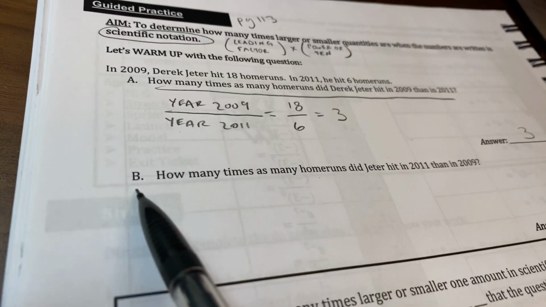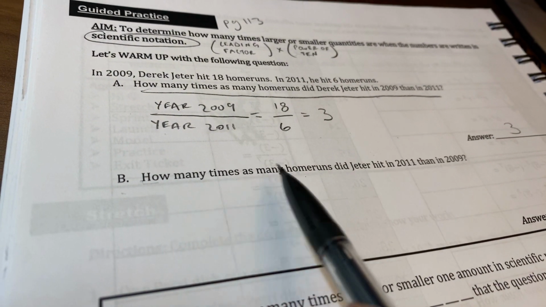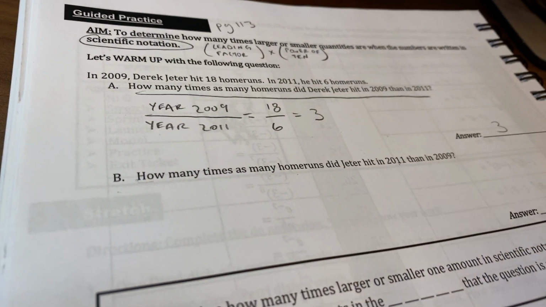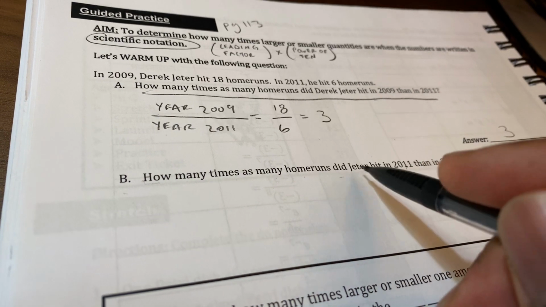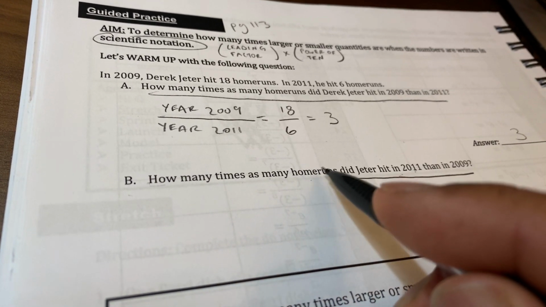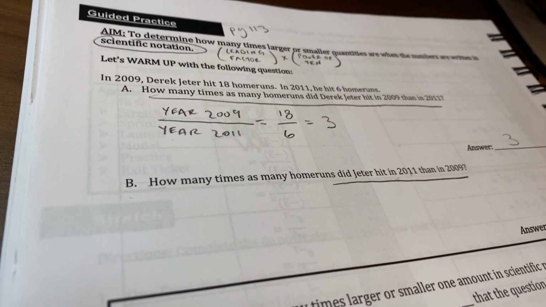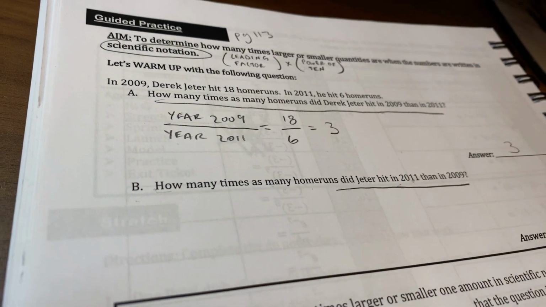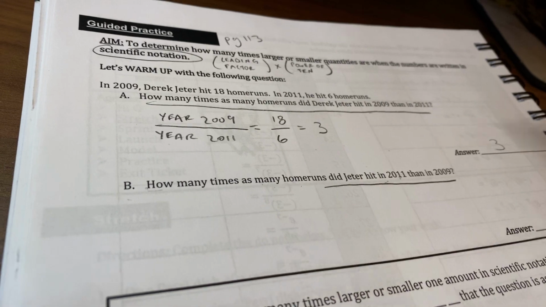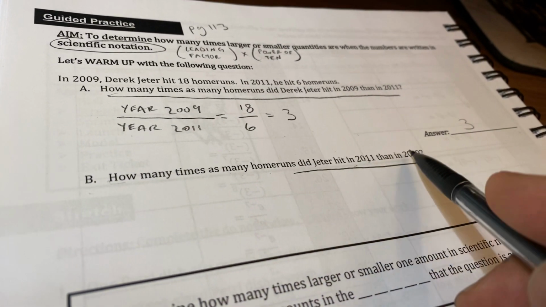So take a look at part B. This might have been a little more difficult for you, right? How many times as many home runs did Derek Jeter hit in 2011 than in 2009? Now, what's the difference here? The difference is the order again. Well, think about the order. That's the simplest way when you're asked questions and you're trying to figure out how many times larger or smaller. Think about the order. How many times larger or smaller is 2011 than 2009?